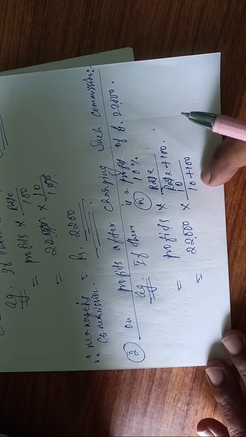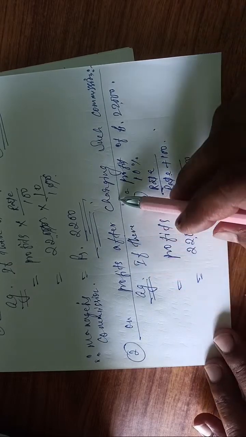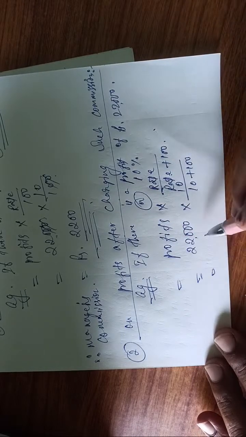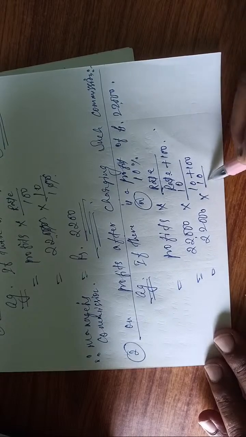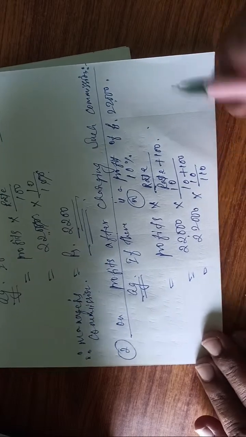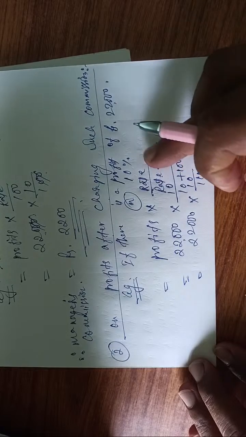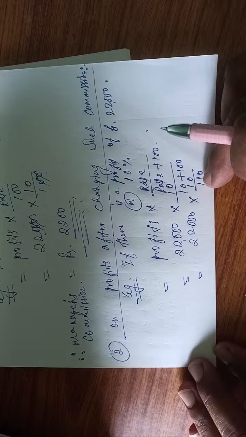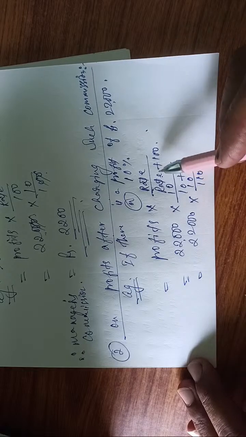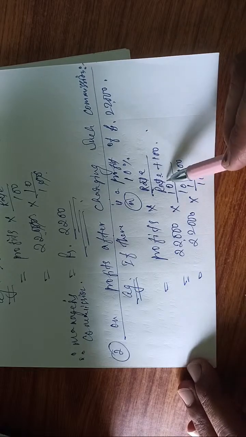For your understanding, if it is after charging, we have to take 22,000 into, directly you can write, 10 by 110, but I have shown you the procedure of how to write it, because there are students who don't understand. That is why I have written rate divided by rate plus 100.